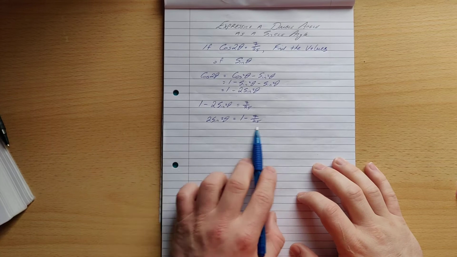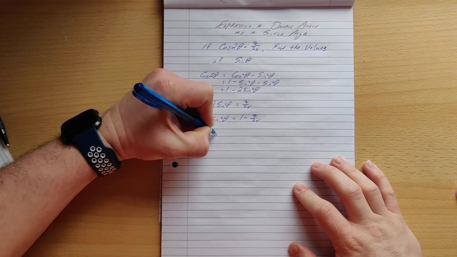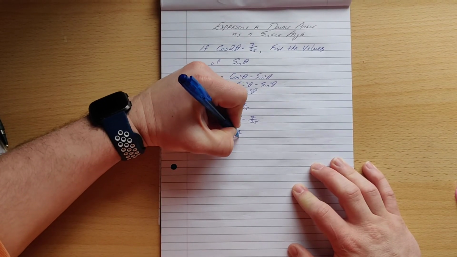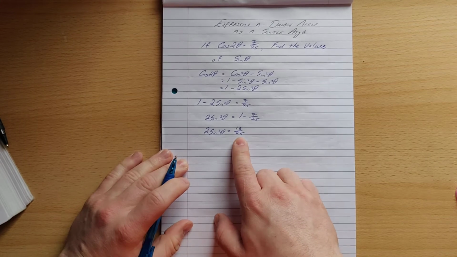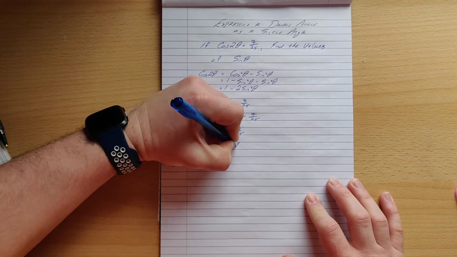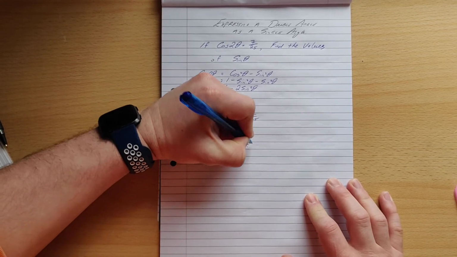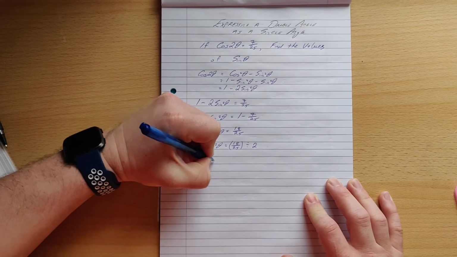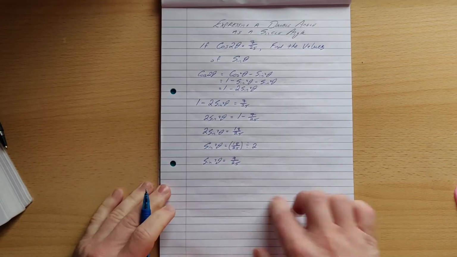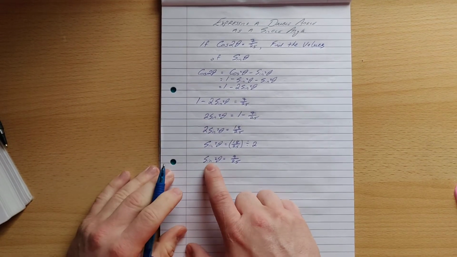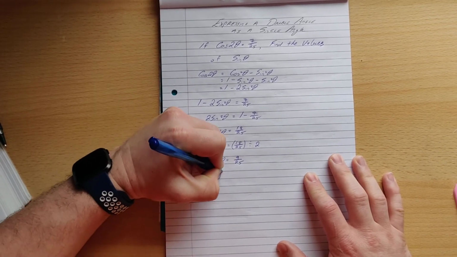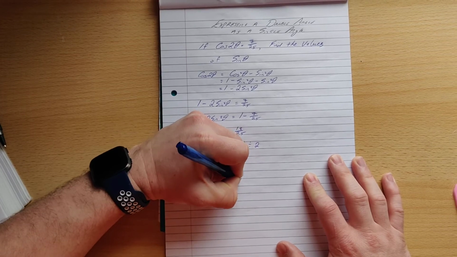So by continuing down through the rest of this equation, we get 2 sine squared theta equals 18 over 25. Now 2 sine squared theta is this, so we want 1 sine squared theta, which is 18 over 25 divided by 2. That gives us 9 over 25. Now this is sine squared theta, which is the same as sine theta squared, which is 9 over 25.